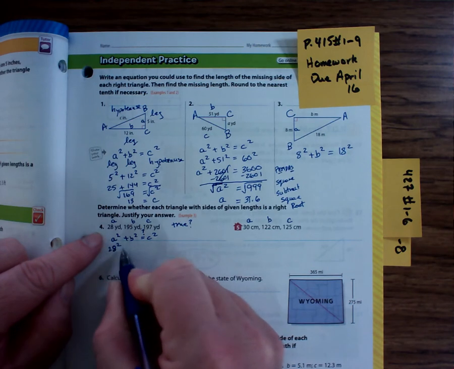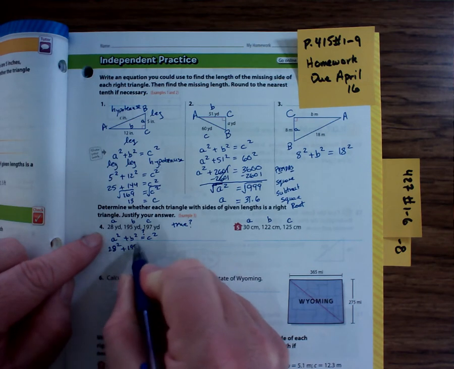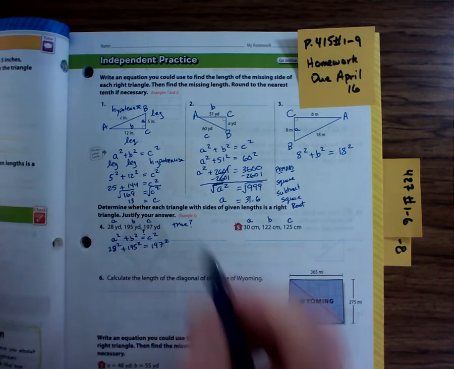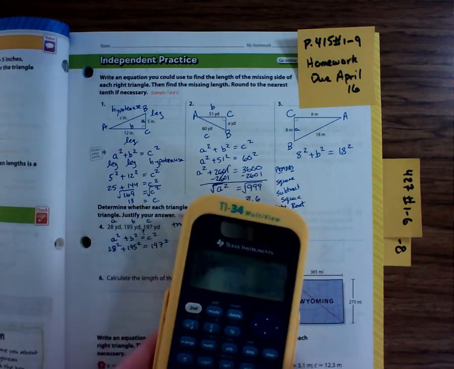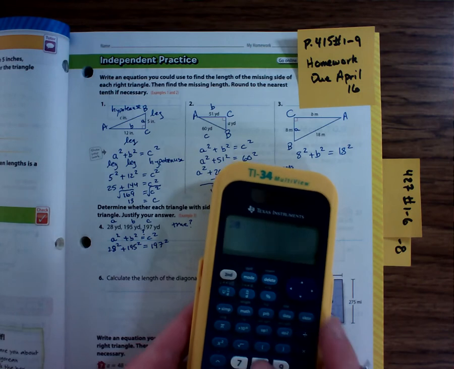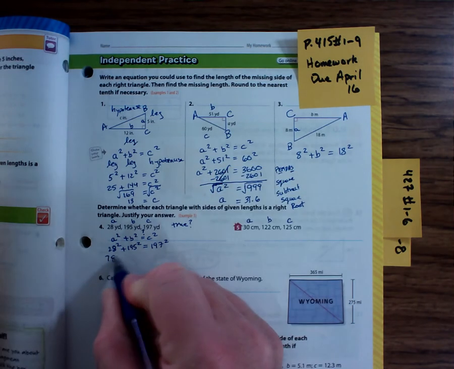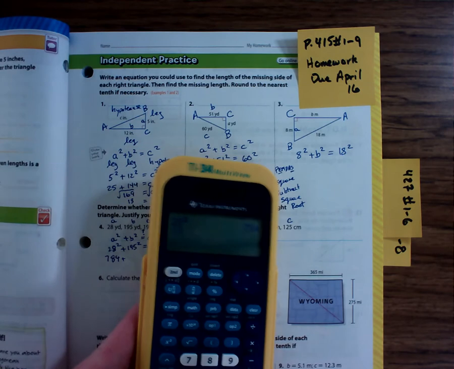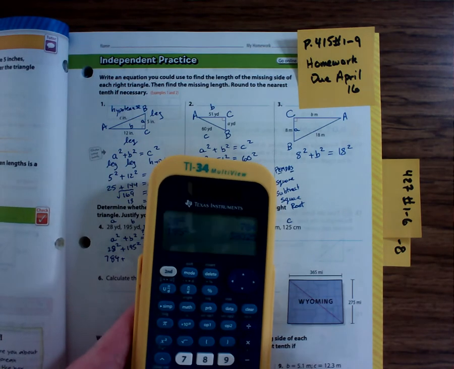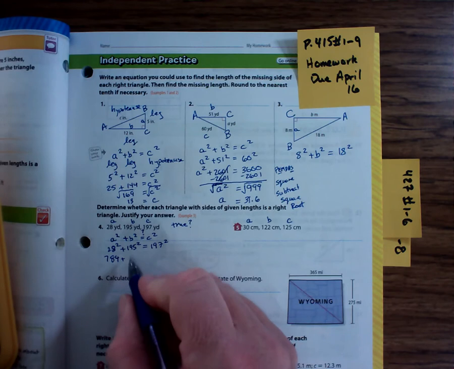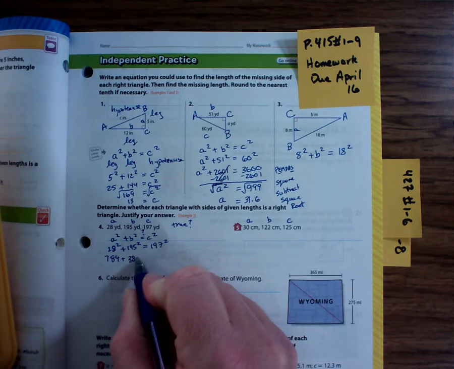28 squared plus 195 squared, does that equal 197 squared? These are some large numbers. We'll use a calculator. 28 squared is 784. 195 squared is 38,025.